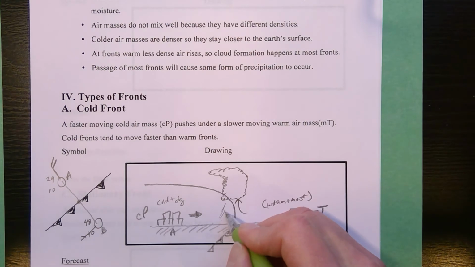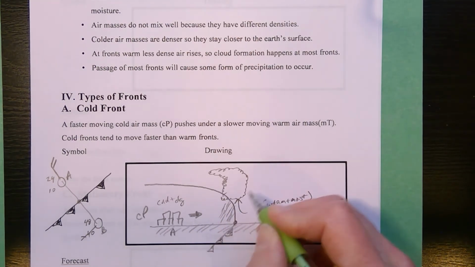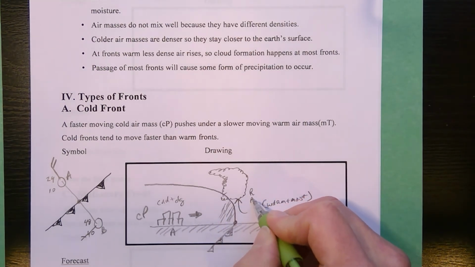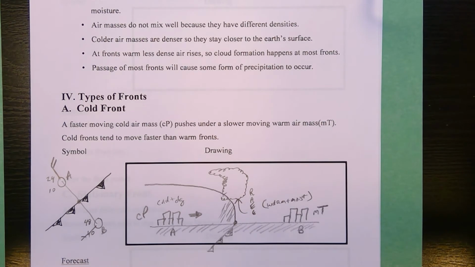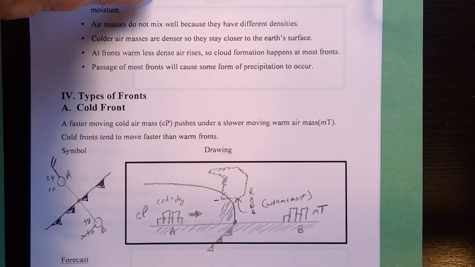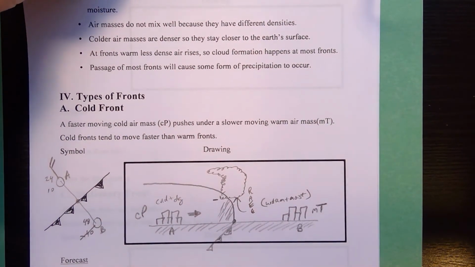You know that rising air expands and cools. So if you're in my class, you're going to say RAEC, or race, or whatever you want to say. This will be cloud base, where the temperature hits the dew point. But that's the typical way you'd see a cold front drawn.